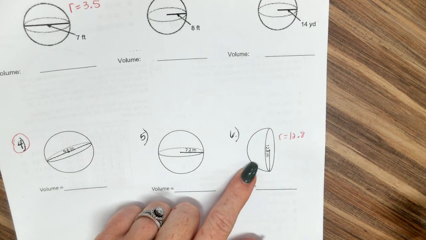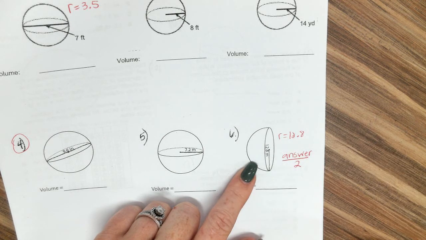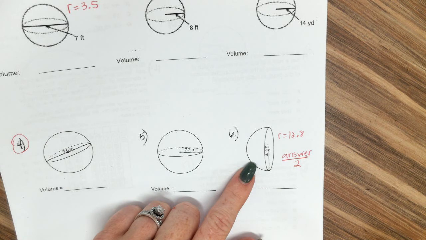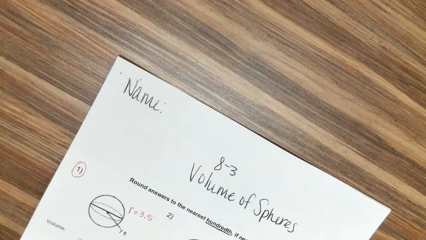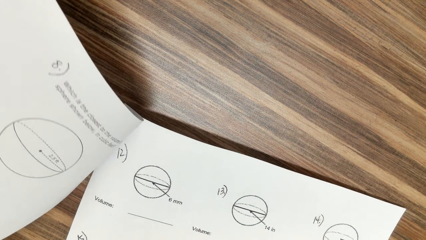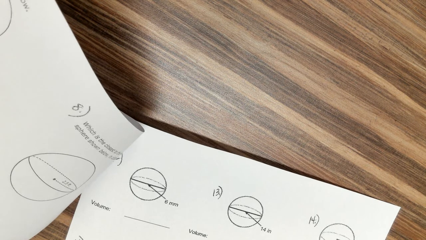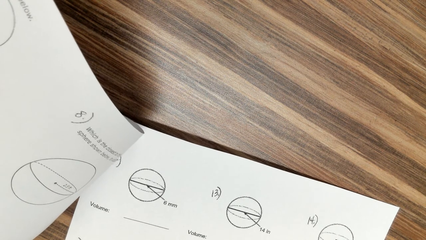But once you get your answer, you're going to divide it by 2 because it's only half of a ball. Make sense? I want y'all to do 1 through 10, then come get them checked with me. Then you'll go do the rest. Make sense? And these are going to go so fast because it's so easy. All right, get busy.